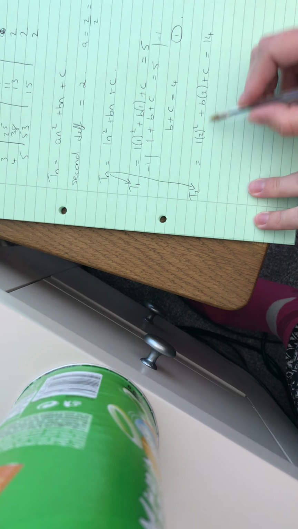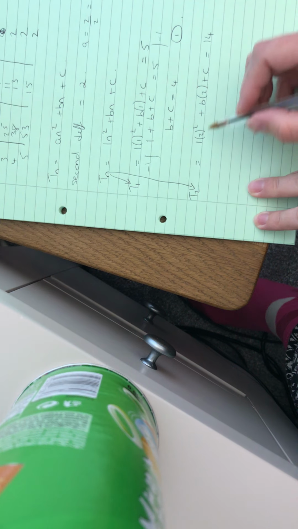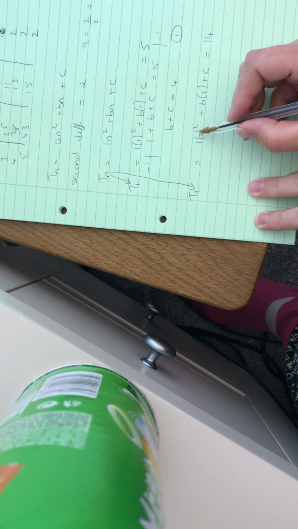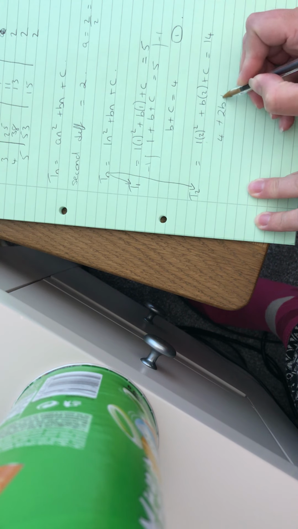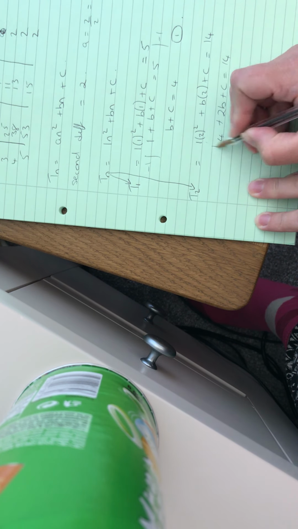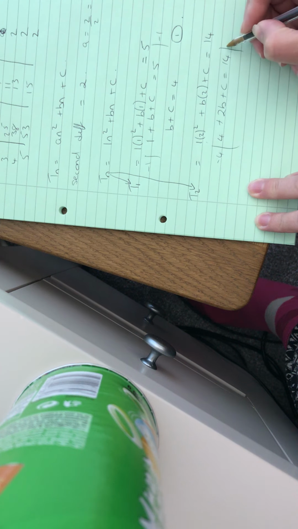Okay, so again, if we're taking a look across the line, we're working it out. So 2 squared is 4, 4 by 1 is 4, so it's 4 plus 2b plus c is equal to 14. I move the 4 by taking away 4.